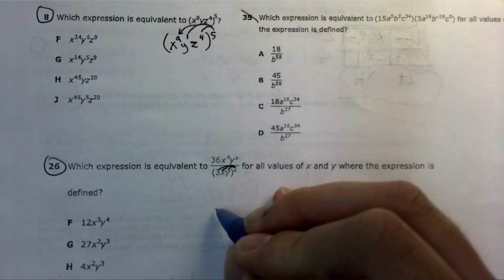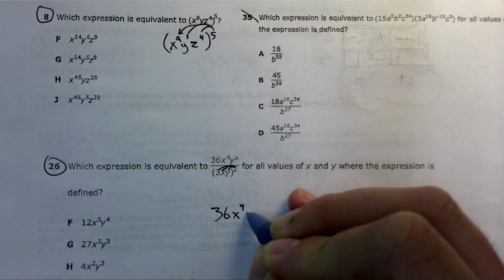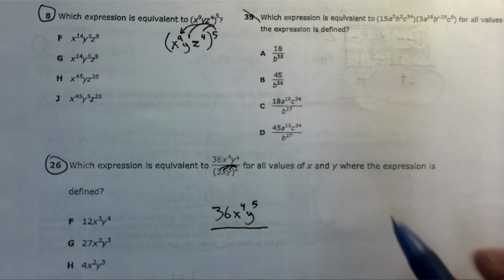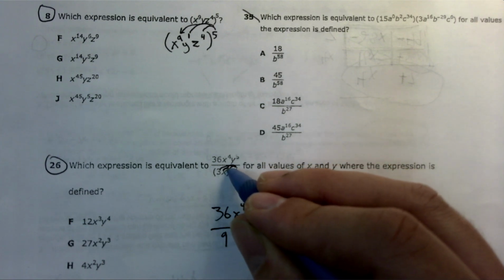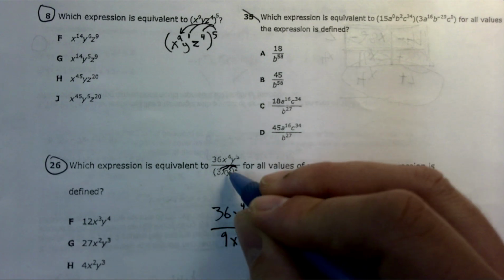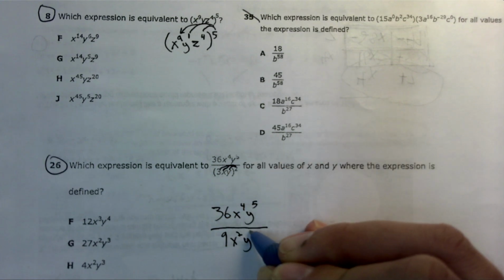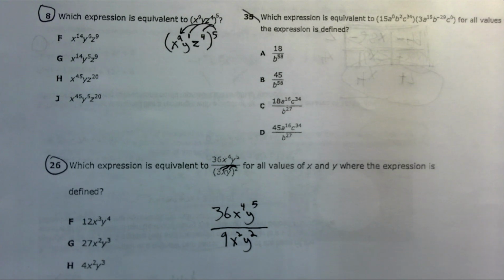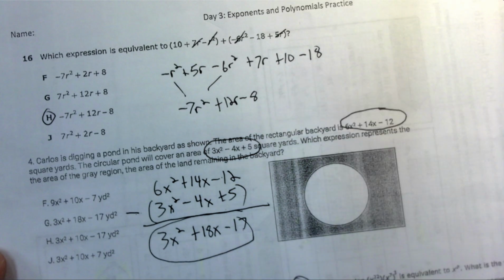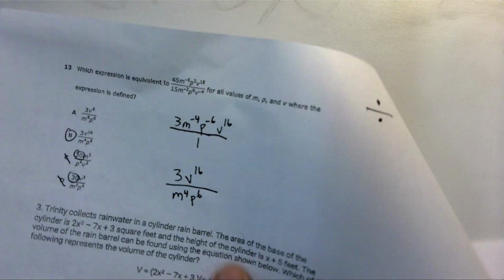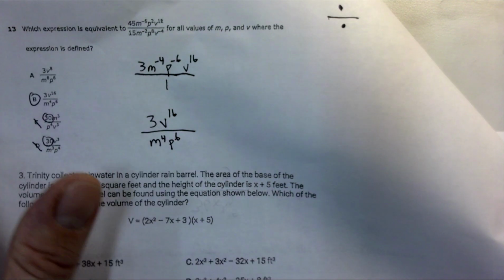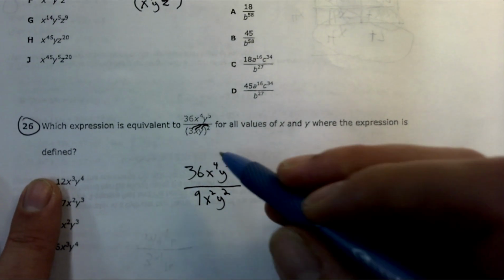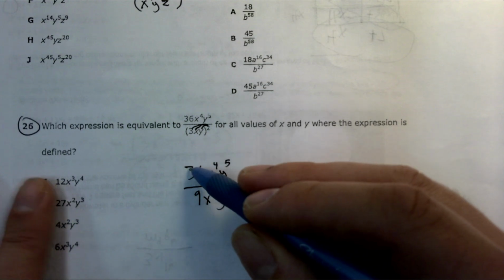So I still have the 36x to the 4th, y to the 5th on the top. I haven't touched that yet. Now, 3 squared is 3 times 3. That's 9. x to the first times the 2 is going to be x squared. y to the first multiplied times 2 is y squared. Now, you're going to do this just like we did number 13. You might not have to deal with any negative exponents, which is even better. You can be positive. Yay! But we need to subtract. We're going to subtract, but the 36 and the 9, we need to divide.